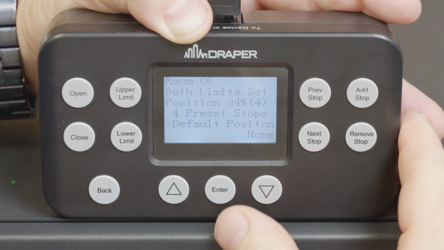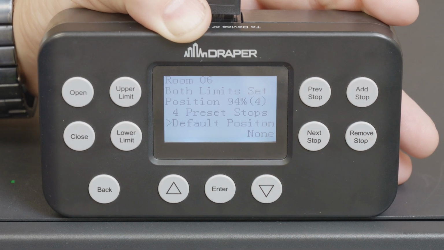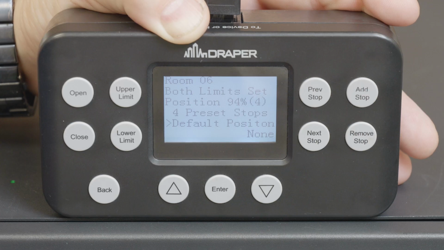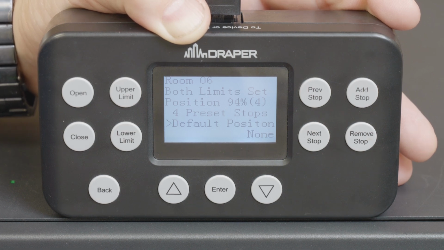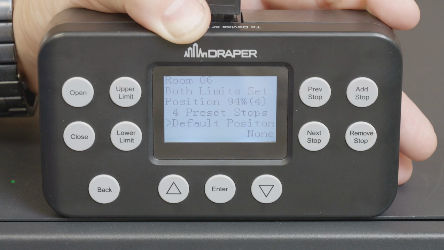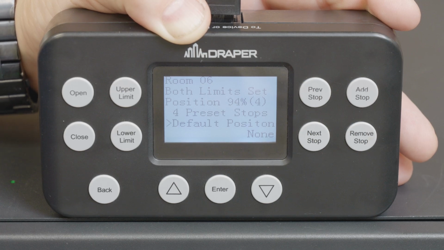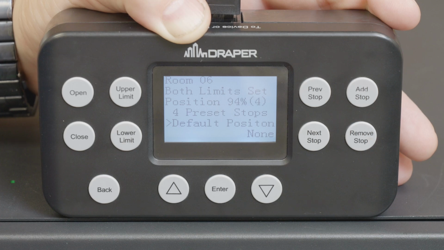The default position is where you would like the shade to return to if there are no overrides on the network. By default, the shade will stay at the last commanded position. So if a wall switch tells the shades to go to 75%, at the end of the 2-hour override, once that wall switch releases its command on the shades, they will stay at 75% by default. However, you have the option to change that default position to up or down for uniformity across the project.